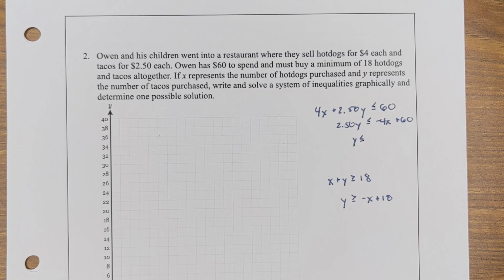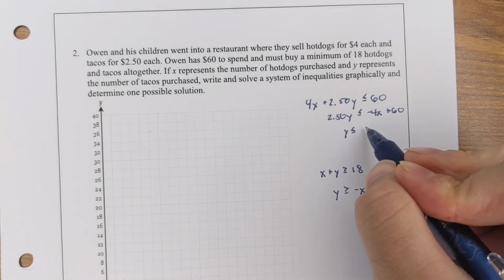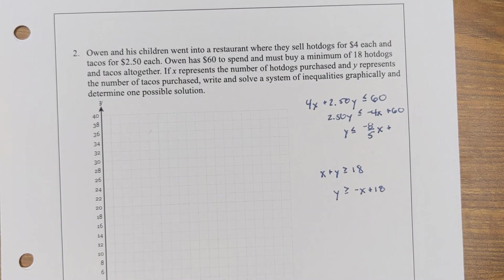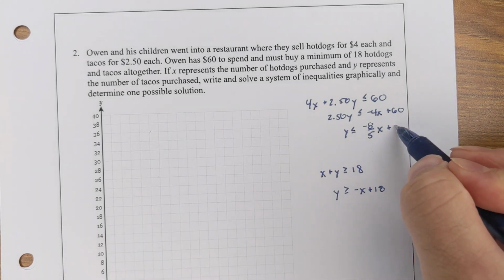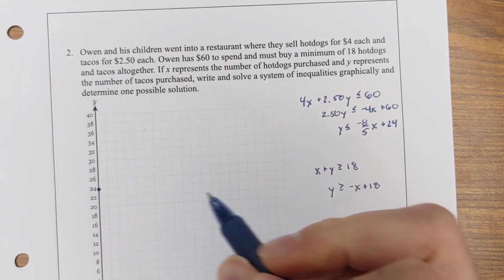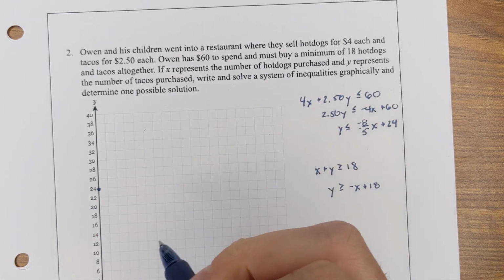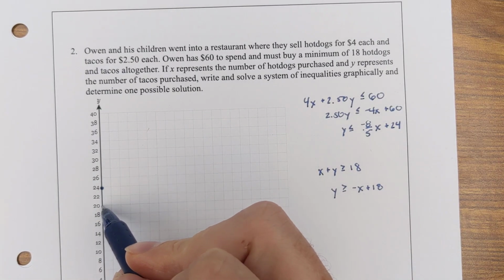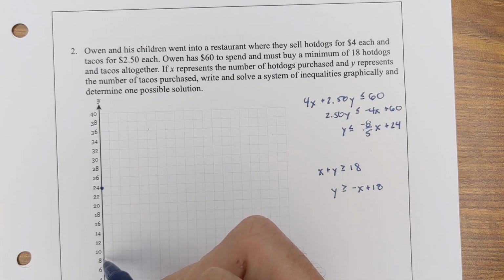So negative 4 divided by 2.5 as a fraction is negative 8/5. And 60 divided by that is 24. So our first one's going to start at 24, with a slope of negative 8/5, so down 8 over 5. Actually, we can just count boxes. 1, 2, 3, 4, 5, 6, 7, 8. 1, 2, 3, 4, 5.